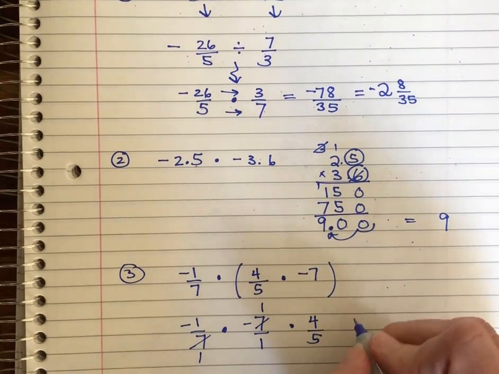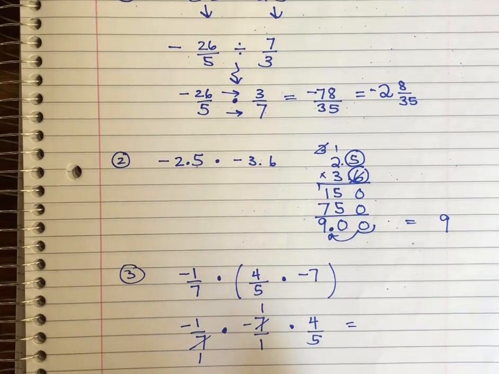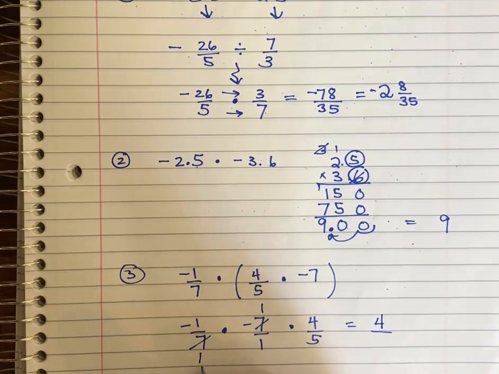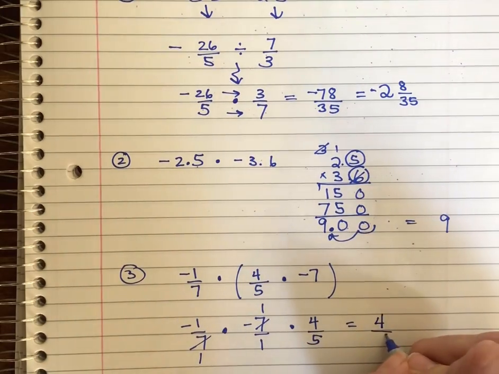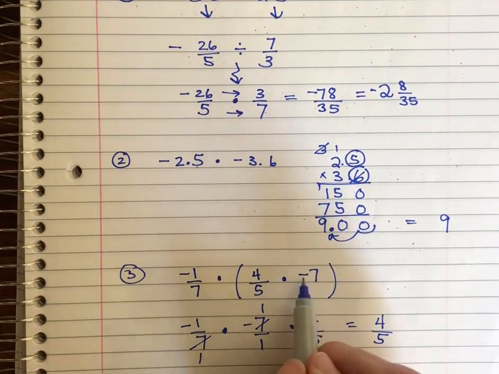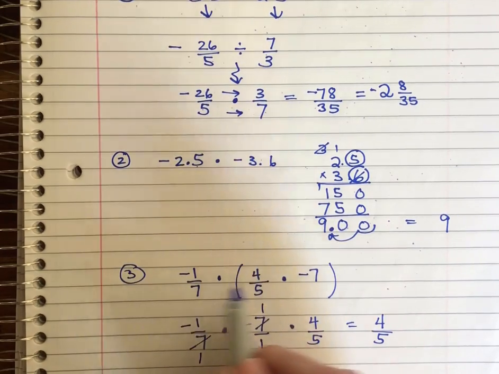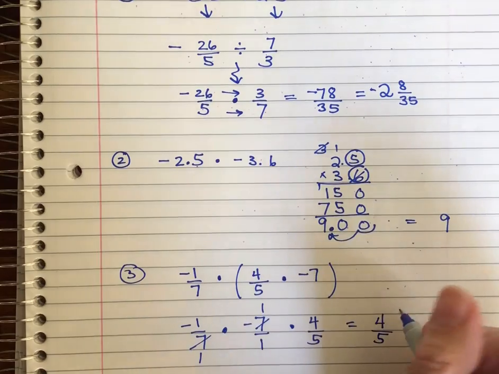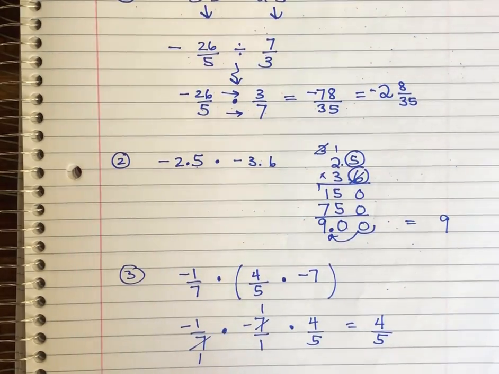I don't see any more reducing that I can do. I multiply straight across. 1 times 1 times 4 is 4. 1 times 1 times 5 is 5. And then let's check our signs. I have 2 negatives in the problem. The opposite of a negative makes it a positive 4/5.